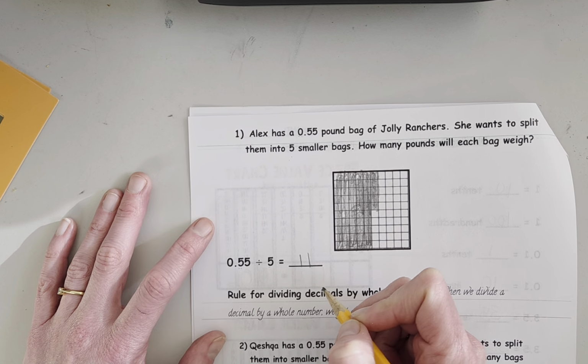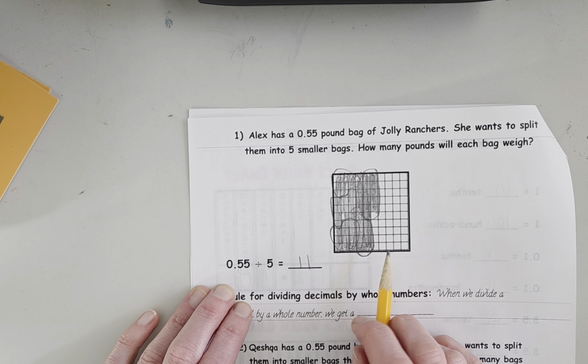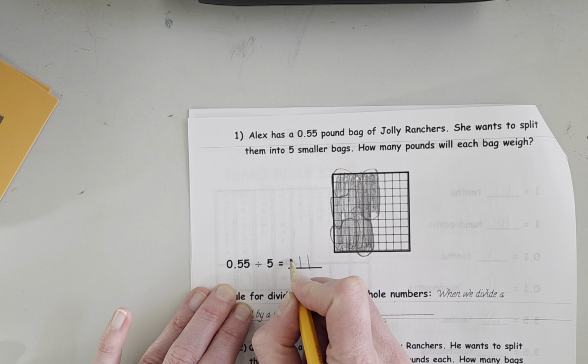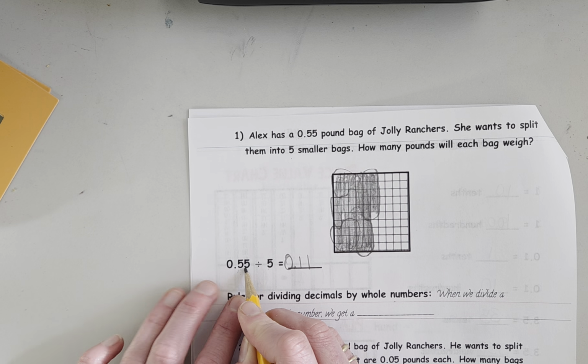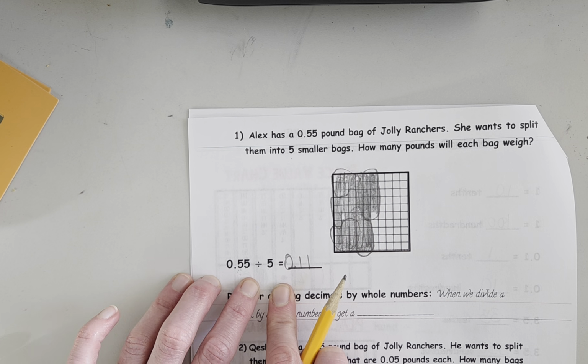Are we talking about 11 whole or 11 hundredths? We know that we're talking about 11 hundredths because if we divide 55 hundredths into 5 groups, we're going to end up with a smaller number, and it's going to be a decimal, and this is where we just get to transfer that same decimal.